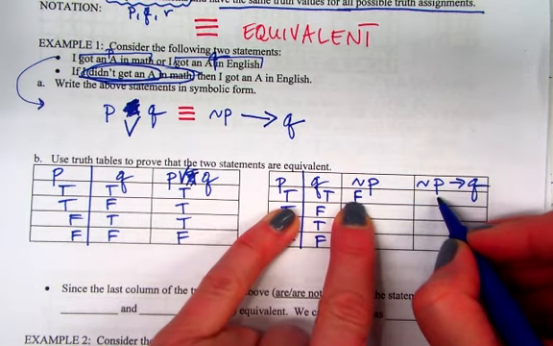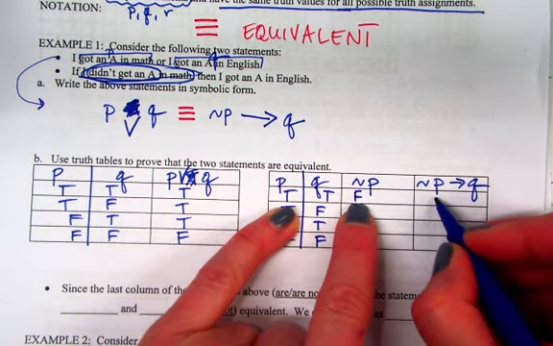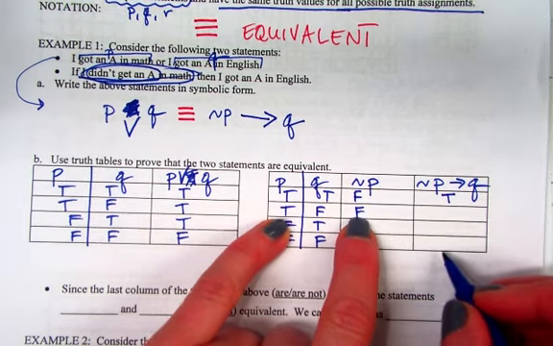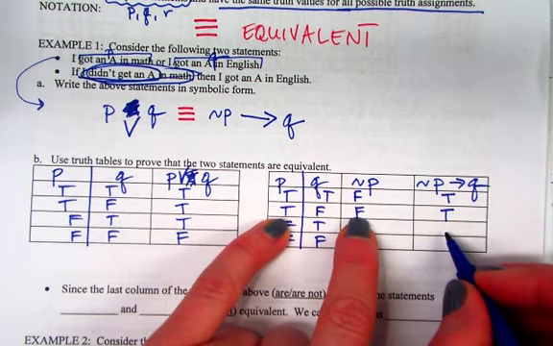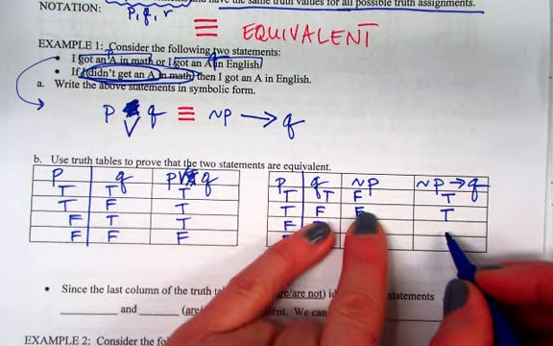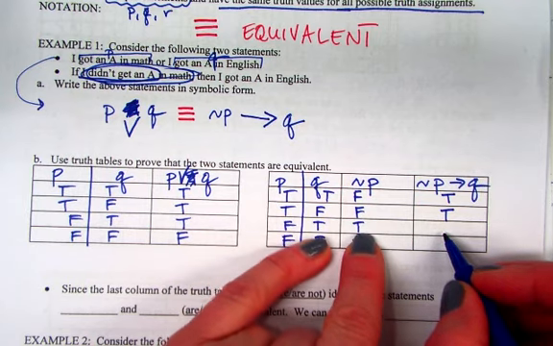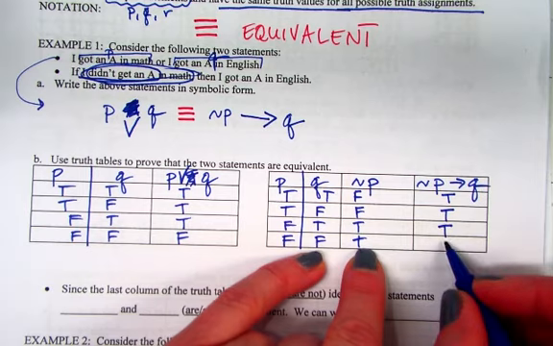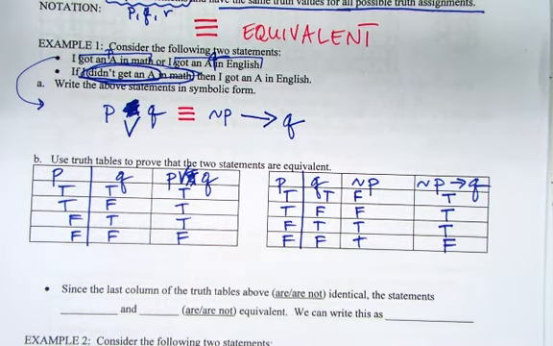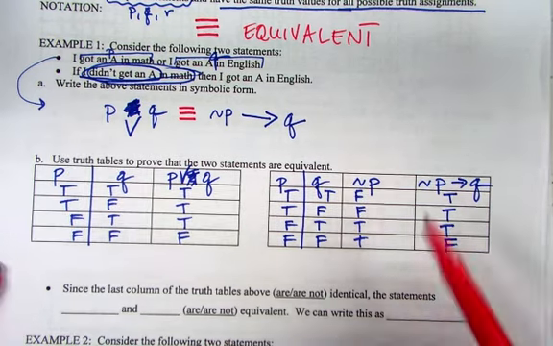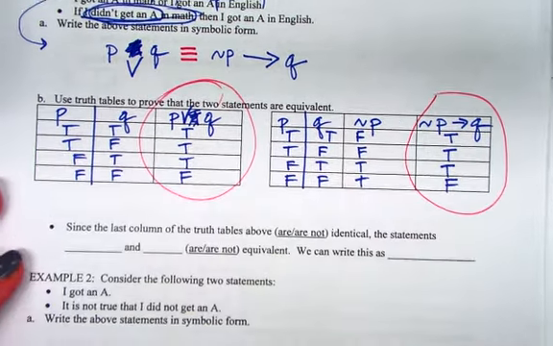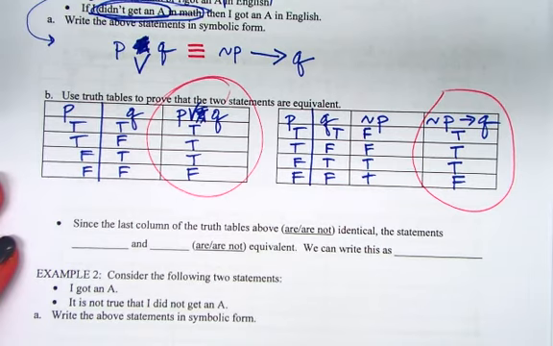So for the last one, if I have if false, then true, that's true. If false, then true is also true. I'm sorry, I'm looking at this one. And then if true, then true. And then if true, then false, it's false. Okay? So what you're really comparing to see if they're equivalent is the last column. Do they have the same truth values for each row?